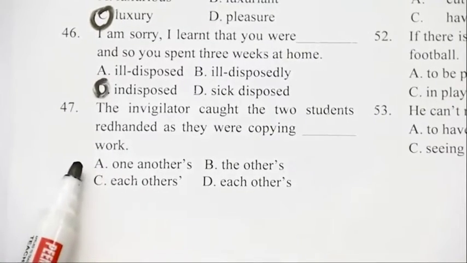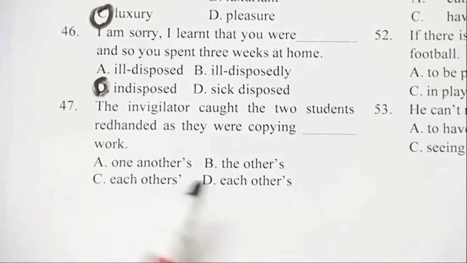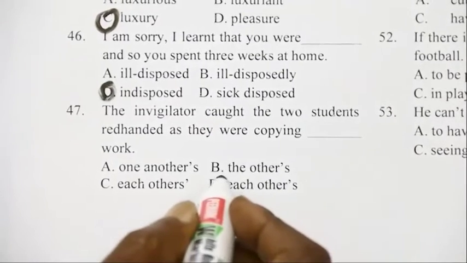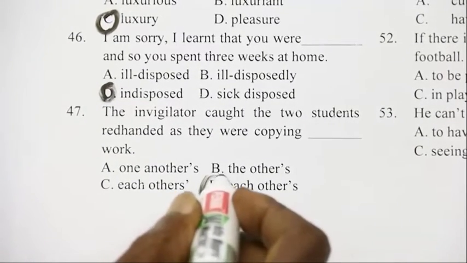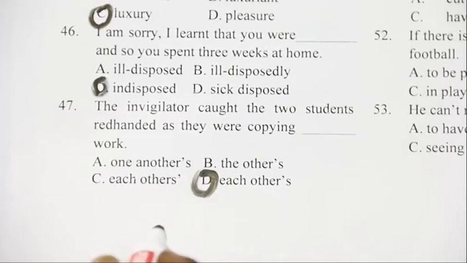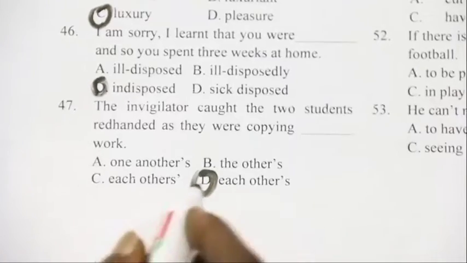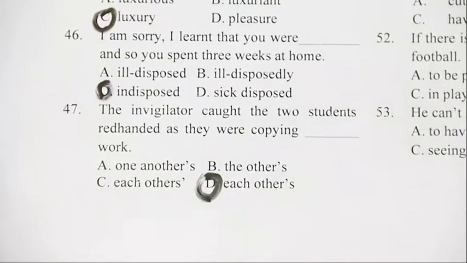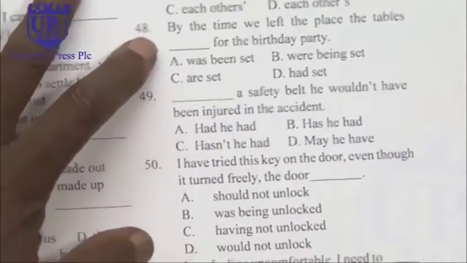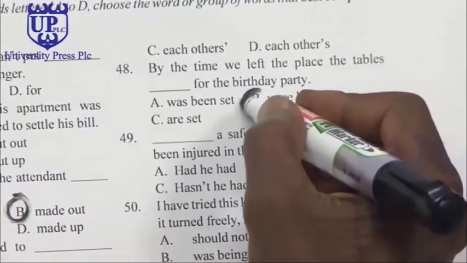Let's look at another, number 47, which reads, the invigilator caught the two students red-handed as they were copying what? We have the options, one another's, the others, each other's. Now, the appropriate one is each other's, which is D. Remember that C has the apostrophe after the S. It should not be so. It should be each other's, with the apostrophe before the S. That is the answer there. Next one is, by the time we left the place, the tables for the birthday party were being set.